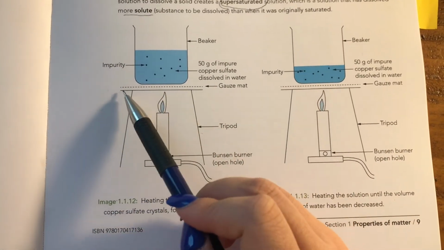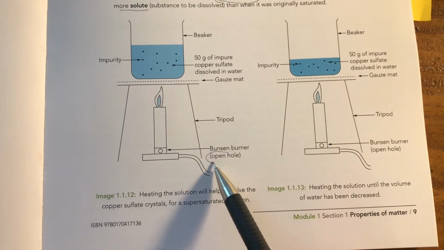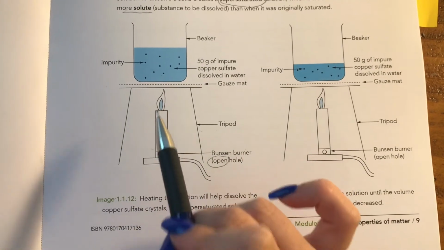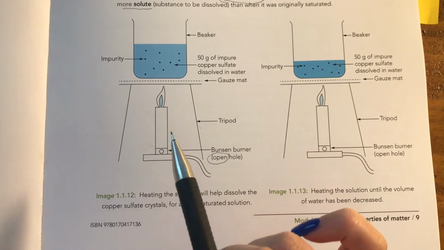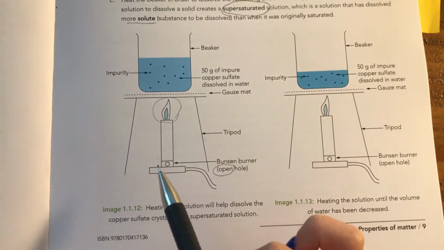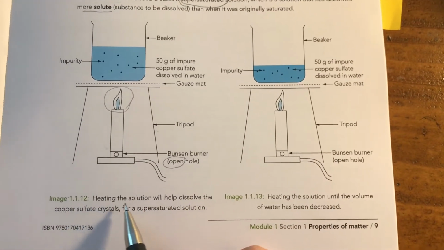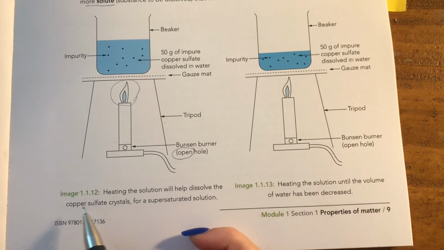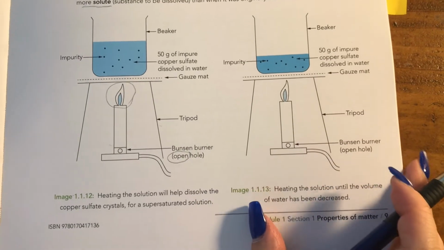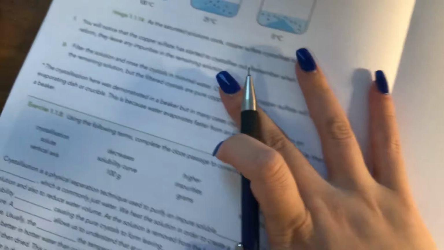Okay, so then after that, by the way, looking at the diagram again, we've got the tripod, we've got a gauze mat, we've got the Bunsen burner, and note, we've got the open hole. The open hole allows more oxygen to go into the Bunsen burner and it'll give it more heat, and that will allow for this flame to be very hot. And so it just says here, heating the solution will help dissolve the copper sulfate crystals for a supersaturated solution. And I'm not going to explain that yet until I talk about it.